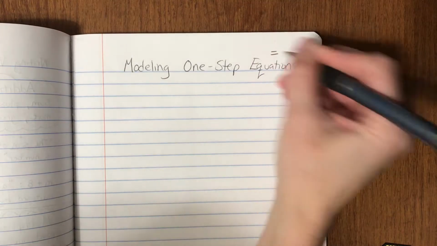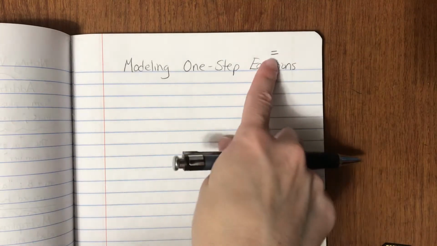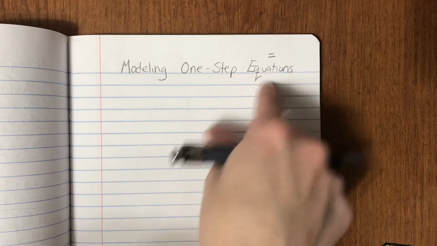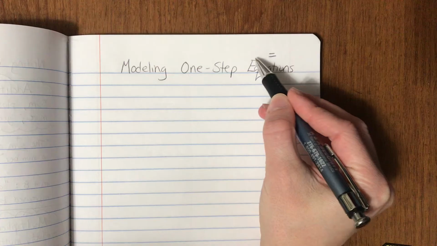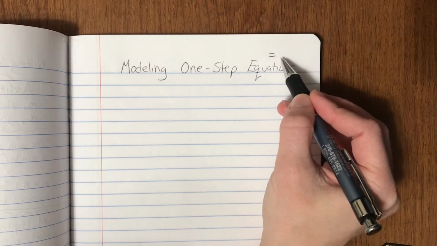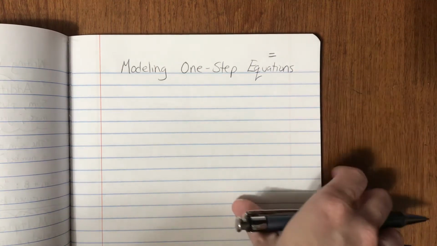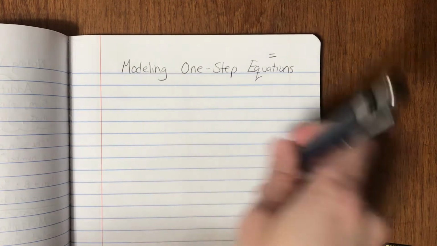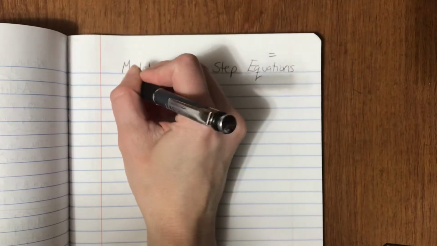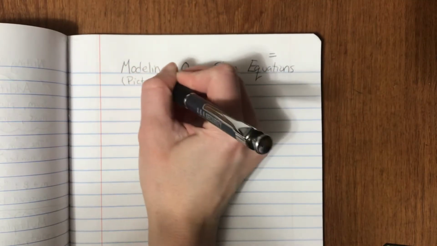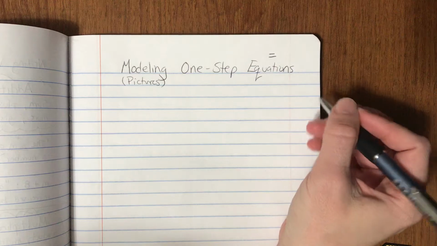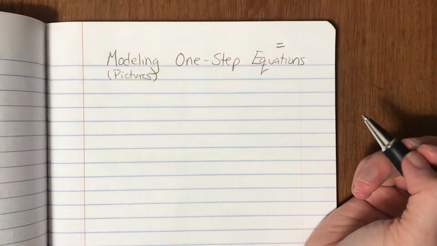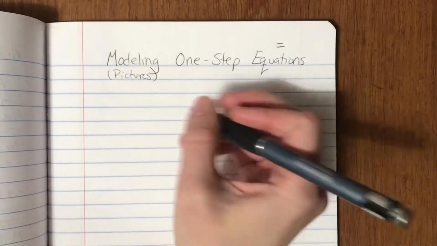And let's think for a second what it means to be an equation. Remember, it means we have an equal sign. And if you stop and think for a second, what does it mean for two things to be equal? It means that what's on the right side of the equal sign is the same as what's on the left side, right? So one way we're going to think about this, and again, the word modeling really means that we're going to represent this with pictures. So if we think about what it's going to mean to represent an equation with a picture, we're going to draw a picture of a balance.